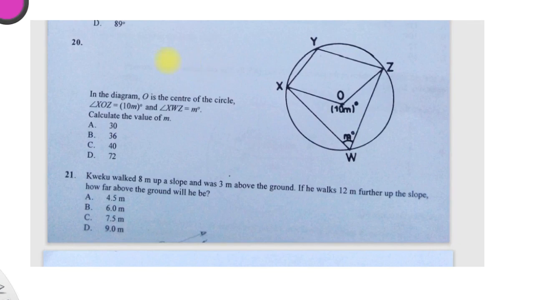Hello, students. You are welcome. This is the continuation of the exercise series. Let us look at this question as well. In the diagram, O is the center of the circle, angle XOZ is equal to 10m degrees, and angle XWZ is equal to m degrees. We are asked to calculate the value of m.